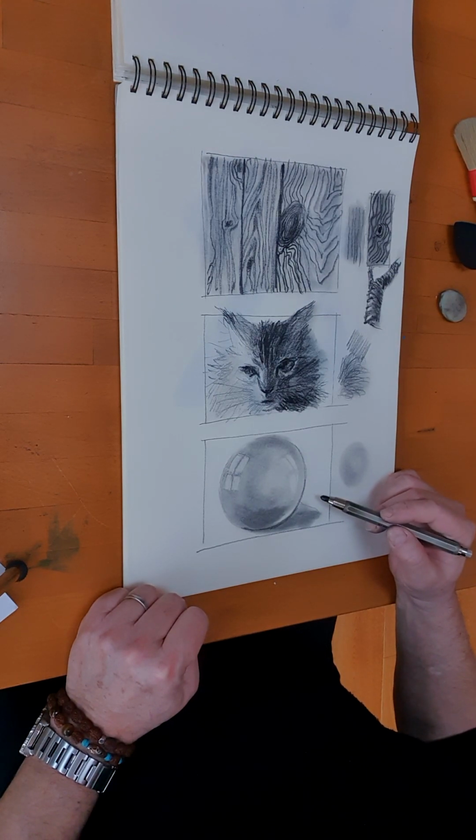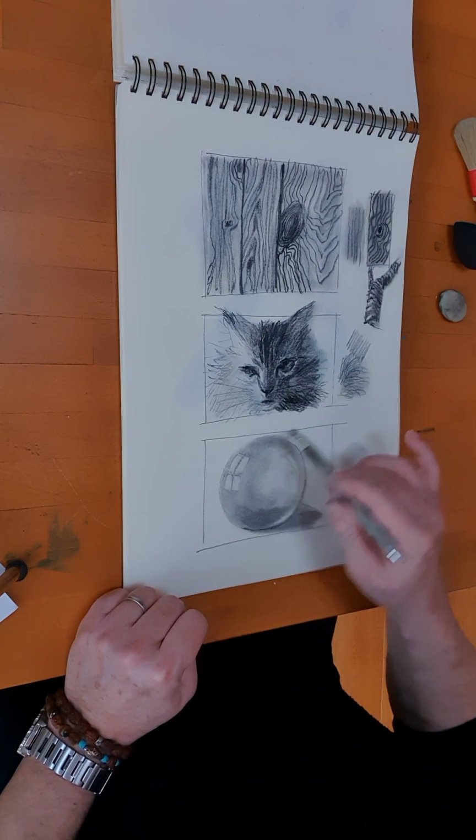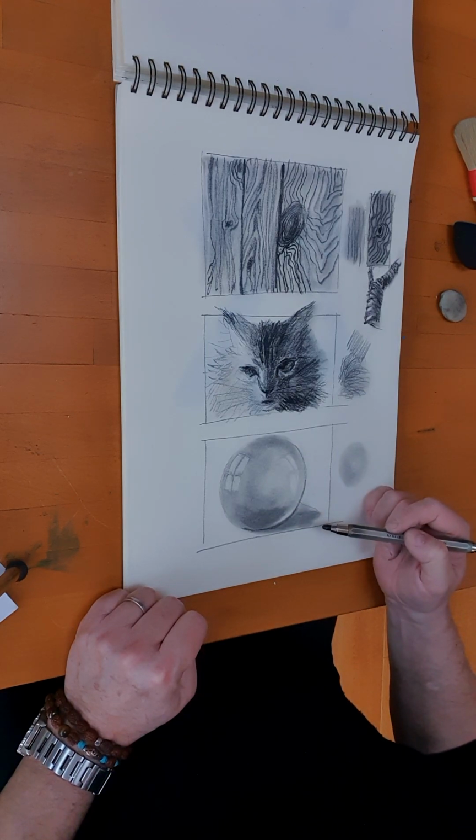This is a steel ball, and we can represent the steel ball.